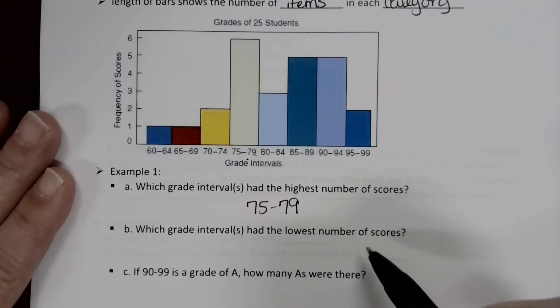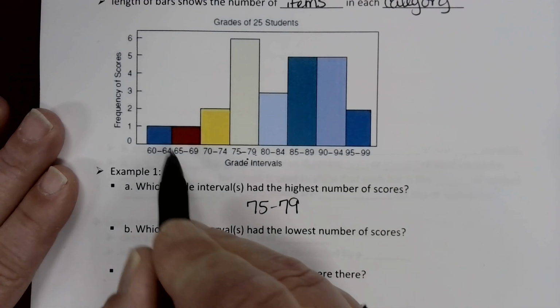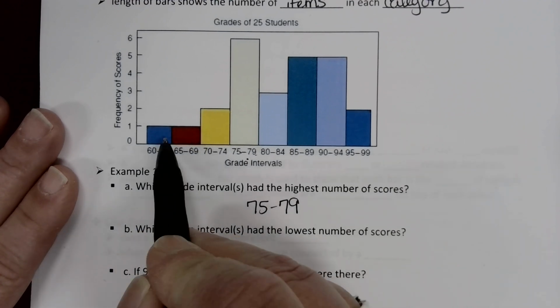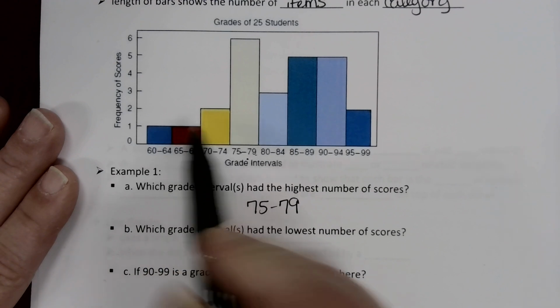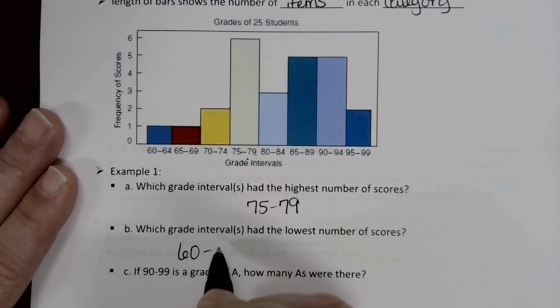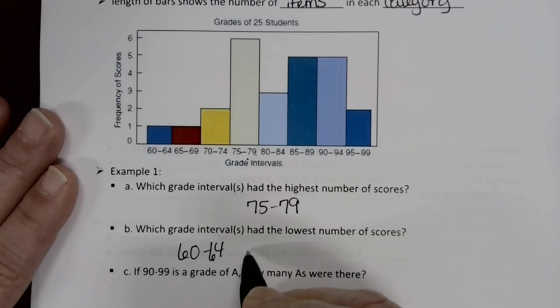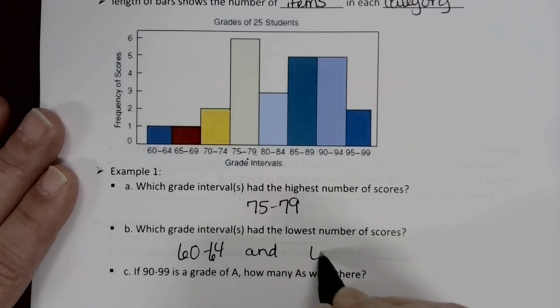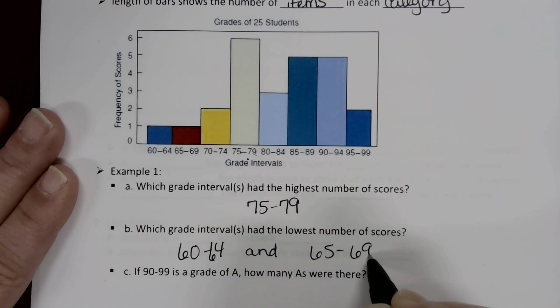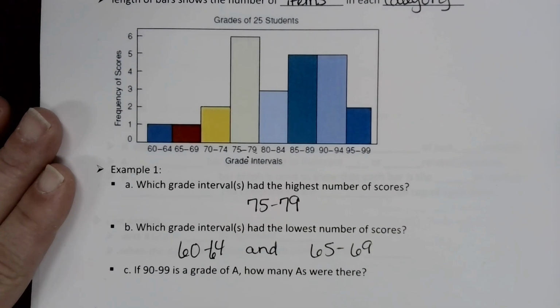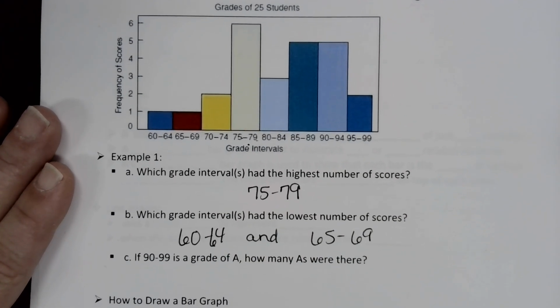And then it says, which grade intervals had the lowest number of scores? Well, you've got two here that are at the lowest. So you've got this 60 to 64 and 65 to 69. Those are the two that had the lowest number of scores.